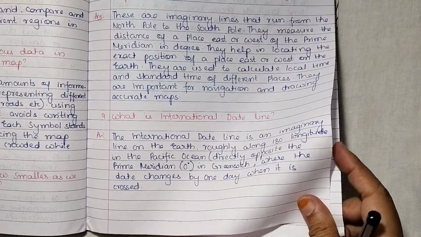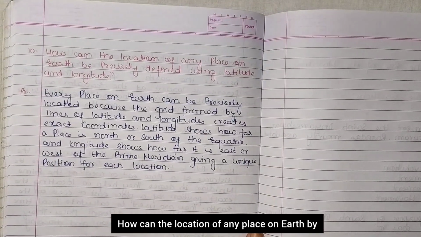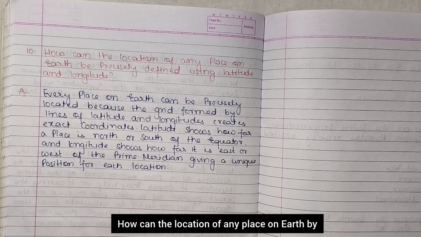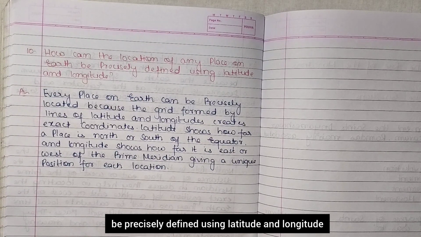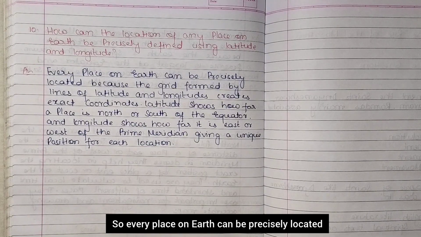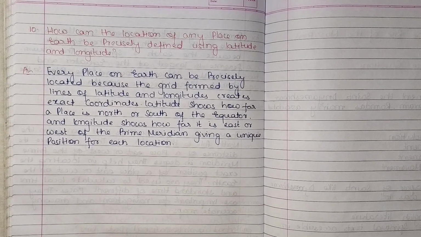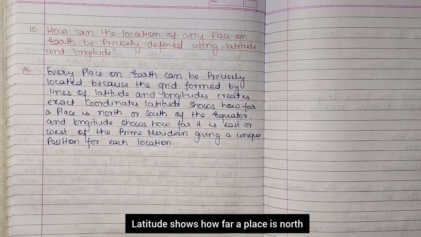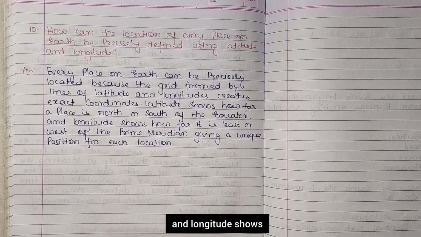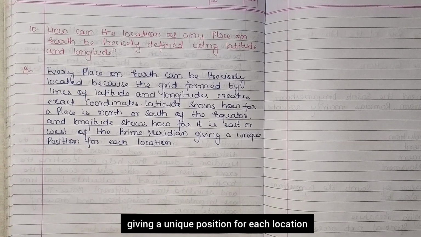Last question. How can the location of any place on Earth be precisely defined using latitude and longitude? So every place on Earth can be precisely located because the grid formed by lines of latitude and longitude creates exact coordinates. Latitude shows how far a place is north or south of the equator, and longitude shows how far it is east or west of the prime meridian, giving a unique position for each location.